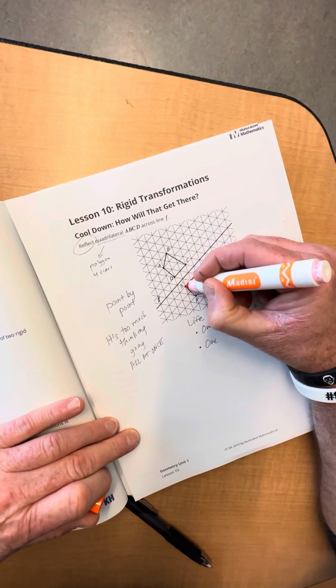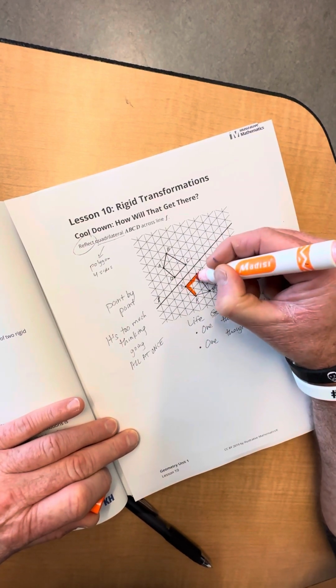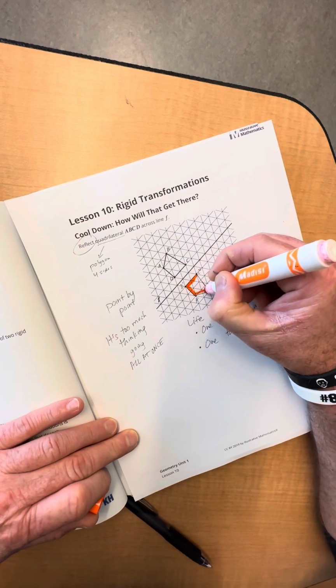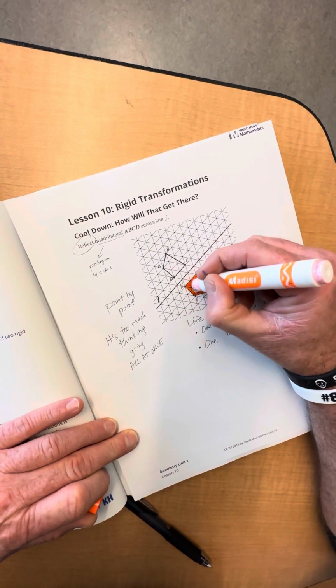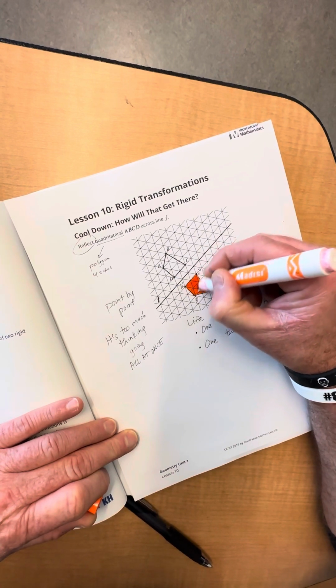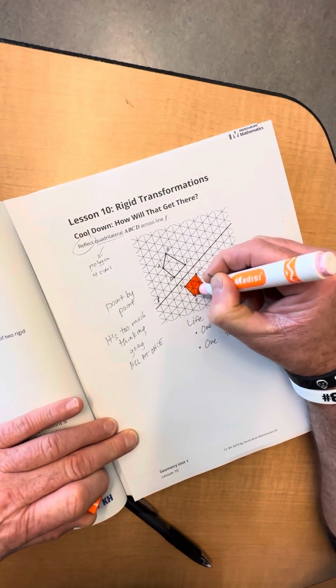I'll leave you with one last reminder. If you are stressed out, try coloring. It's one of the reasons I love art so much.